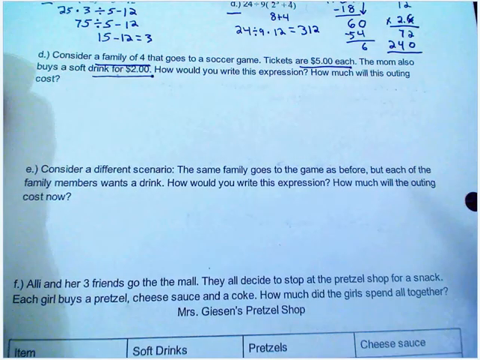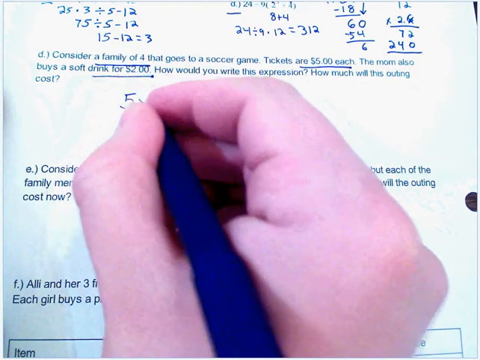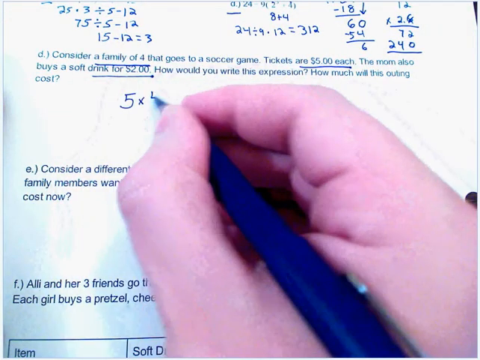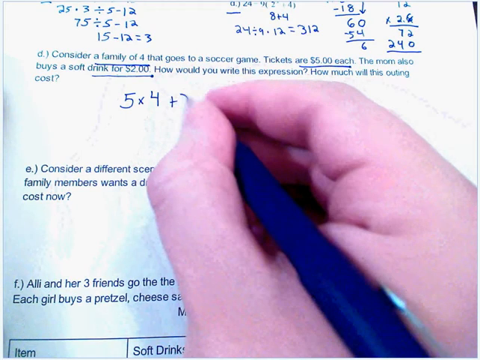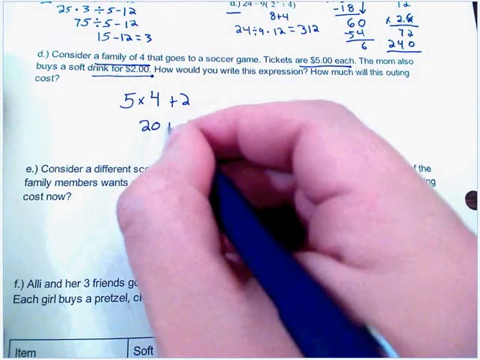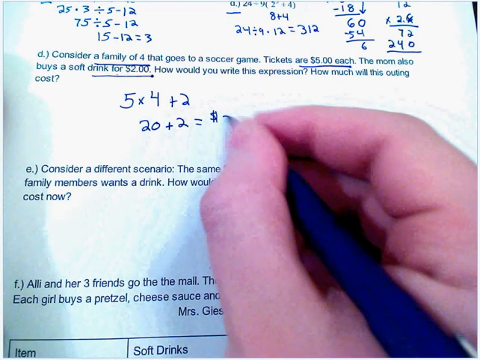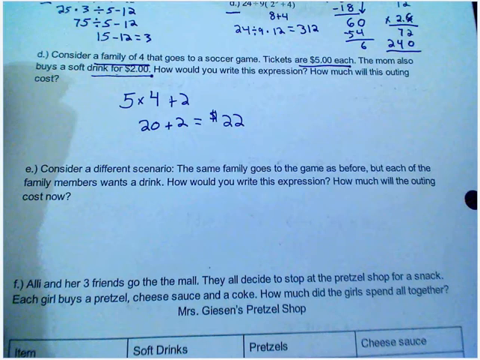Okay, so as we write this expression, it would be 5 times 4, $5 per ticket times 4 people, plus $2. Okay, as we do this, it's 20 plus 2, which equals a total cost of $22. Pretty cheap family outing.